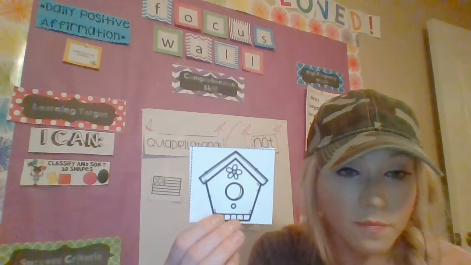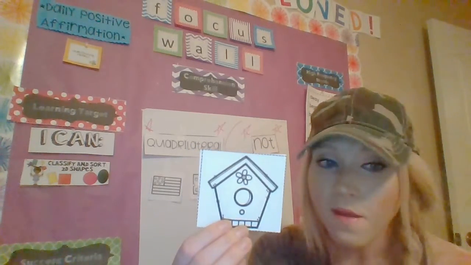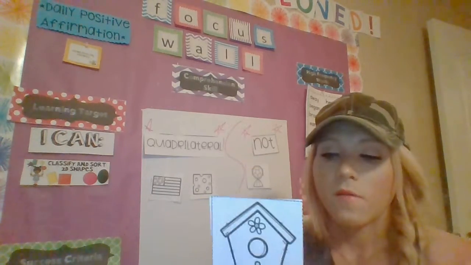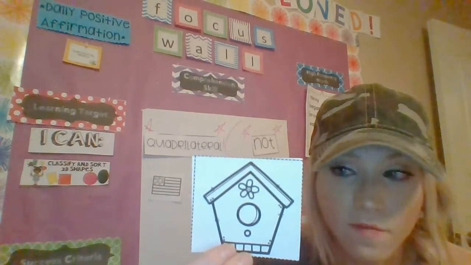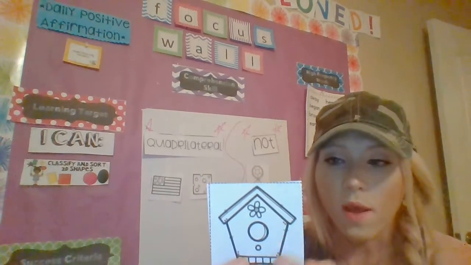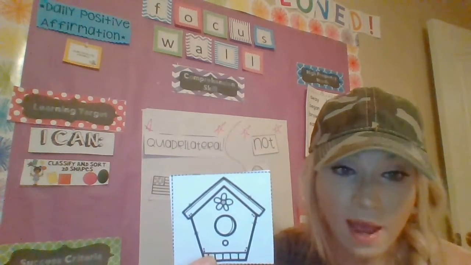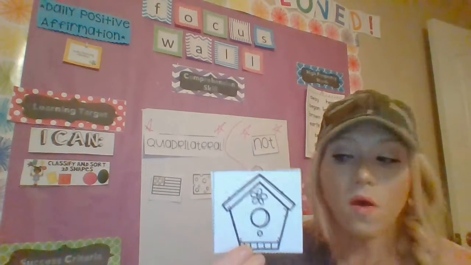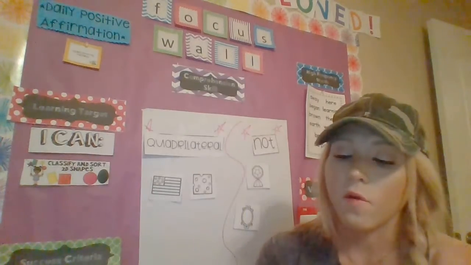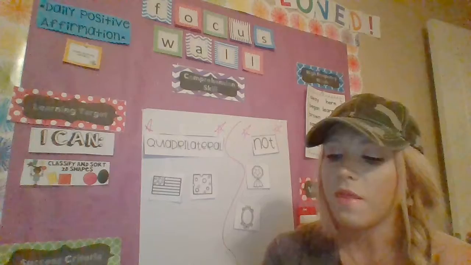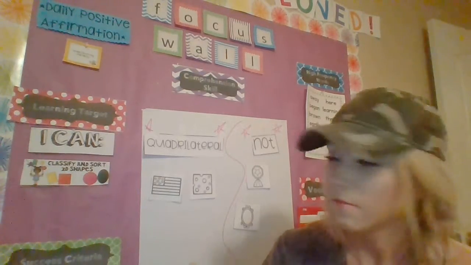Well, we just counted the sides. Was there 4 sides? No, there was 5 sides, and so I see 1, 2, 3, 4, 5. I see 5 vertices, and I see 1, 2, 3, 4, 5. I also see 5 angles. So can that be a quadrilateral? No, because it didn't have 4, 4, and 4. It had 5. It's a pentagon, so it's on the not side.